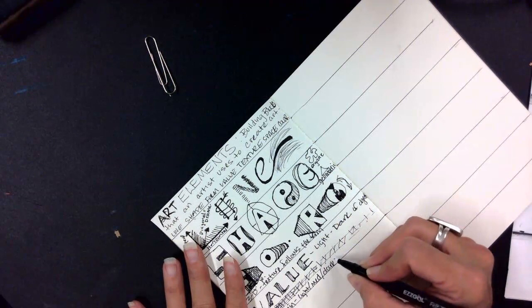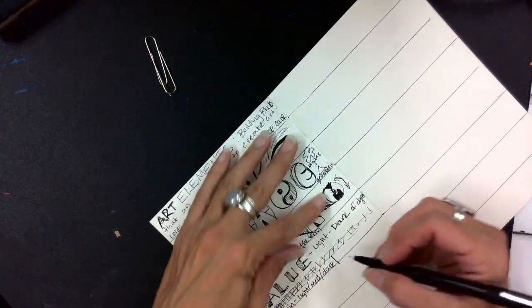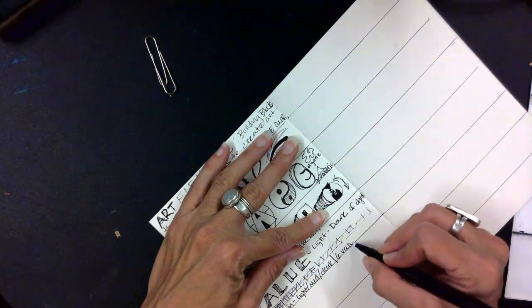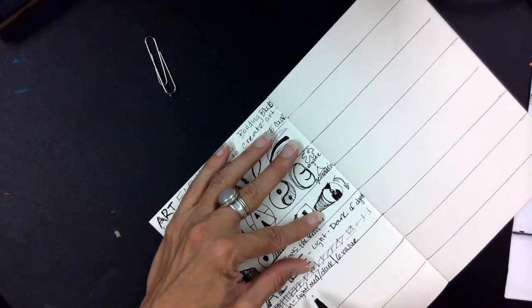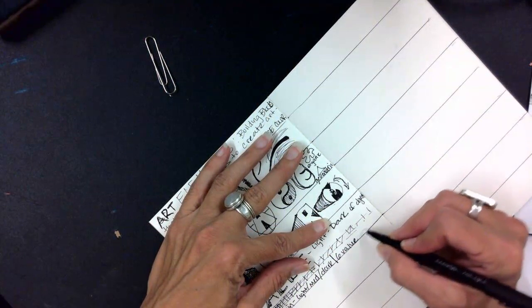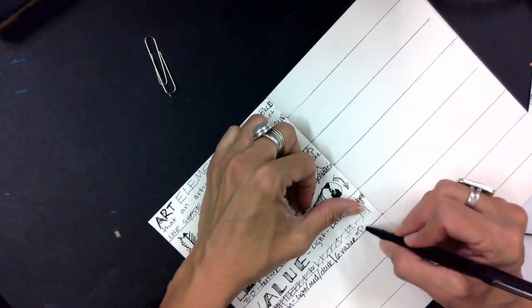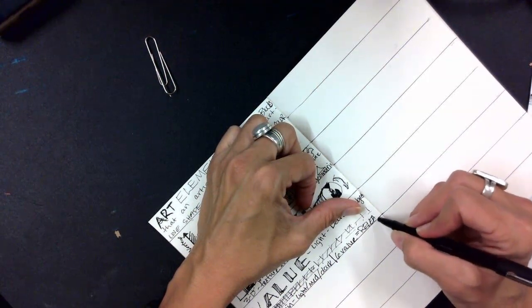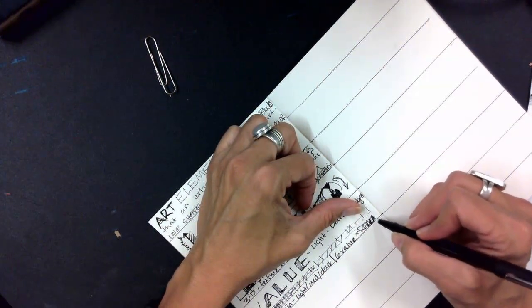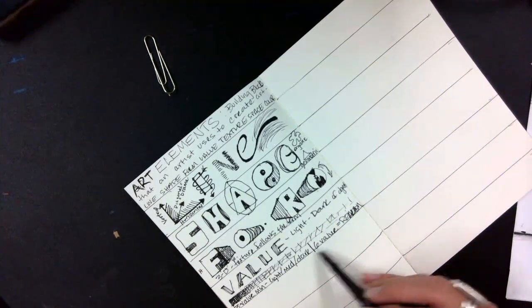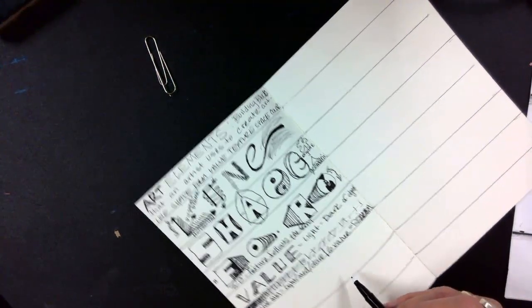In this class and in our artwork, we are going to strive for a 6 value scale, where we try to get 6 values. That equals super realistic. If you can get realism, we're going to talk about that more this year, trying to get 6 values.